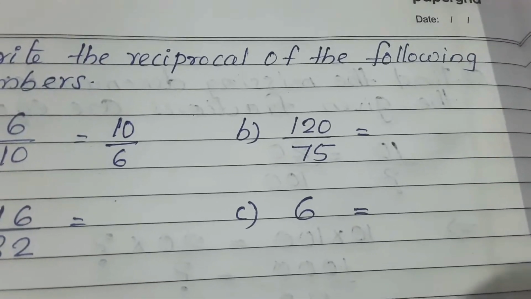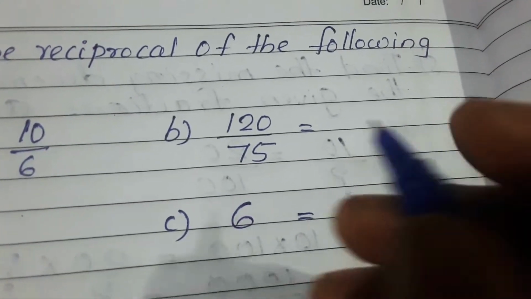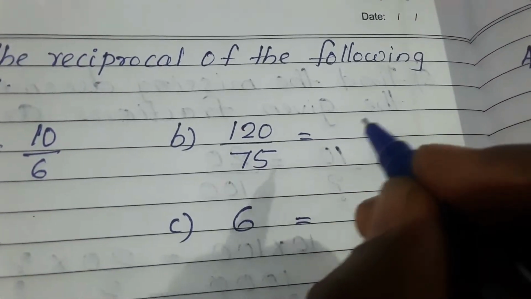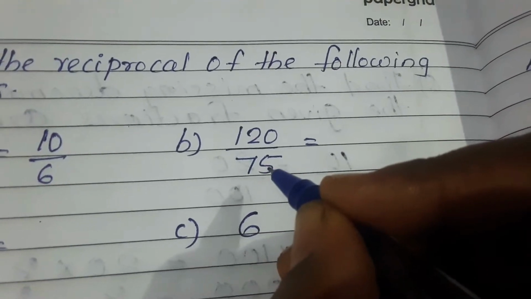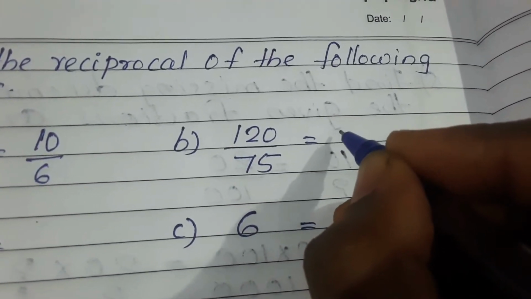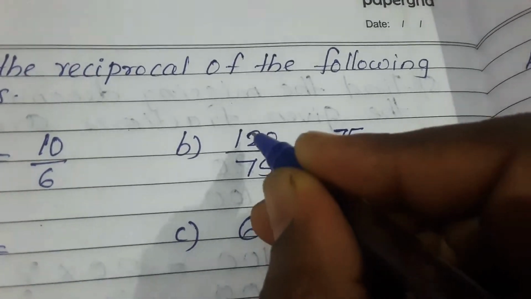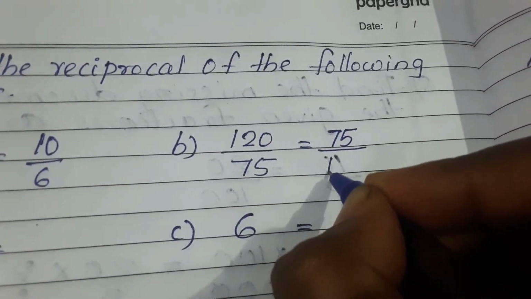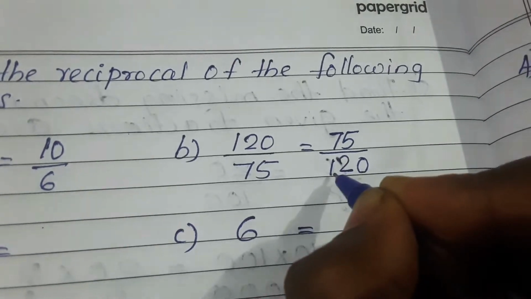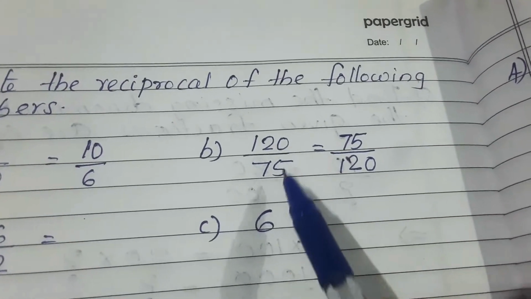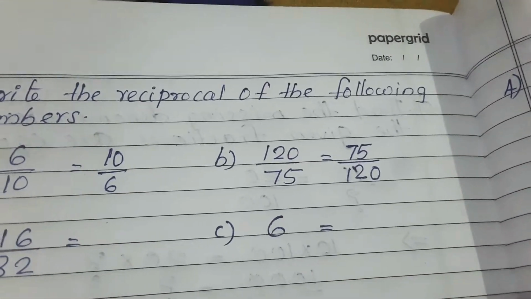Now the next one, 120 by 75. This is the fraction. Take the reciprocal of this fraction. Reciprocal means write the denominator in the numerator. So 75 write in numerator and write the numerator in denominator, interchanging. That is 120 in denominator. So 75 by 120 is the reciprocal of 120 by 75.